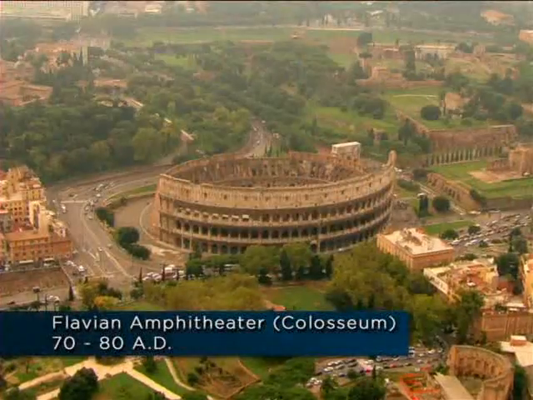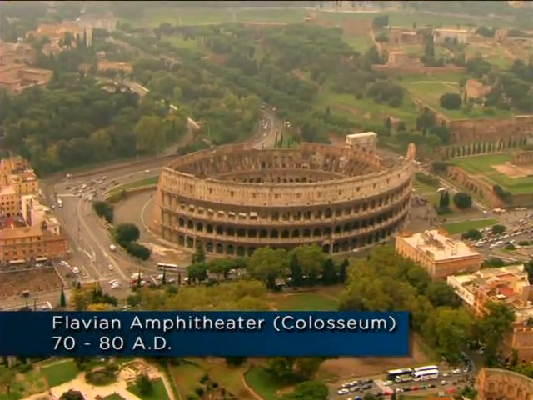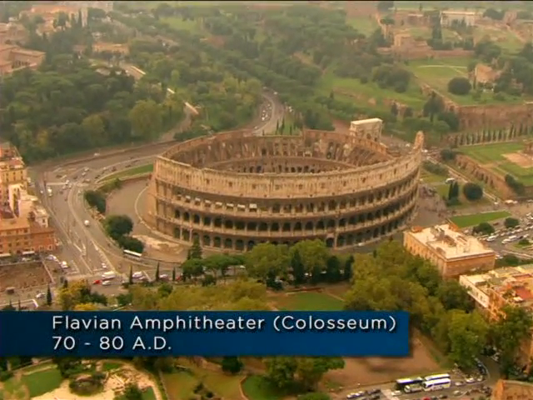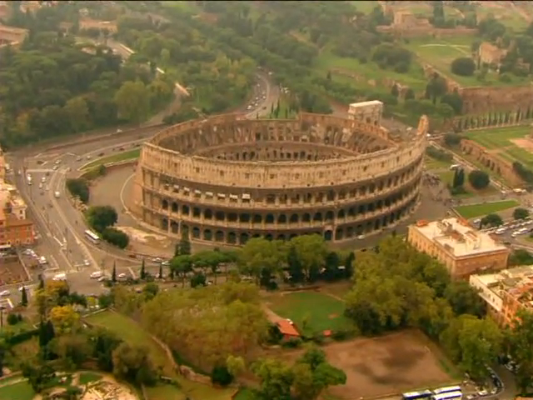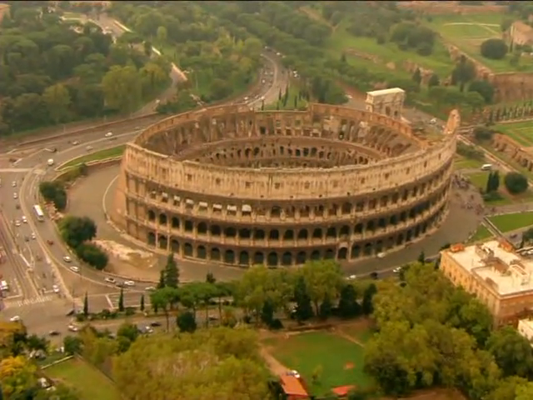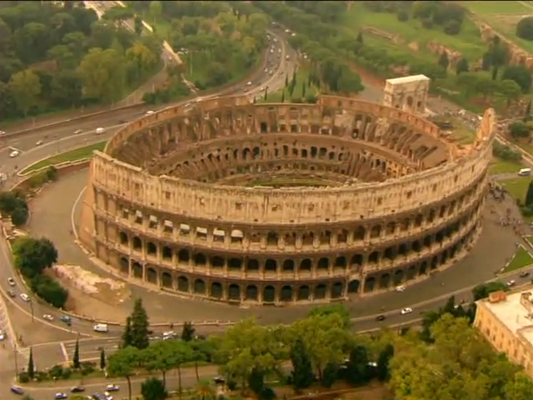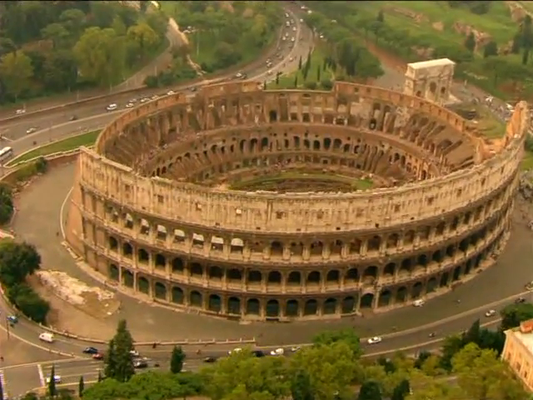The most famous vaulted structure in Rome is the Flavian Amphitheater, also called the Colosseum, built during the period 70 to 80 AD. This video will give you some sense of the extraordinary scale of this structure. Viewed from above, as you see here, the Colosseum is an ellipse, measuring over 600 feet by 500 feet.